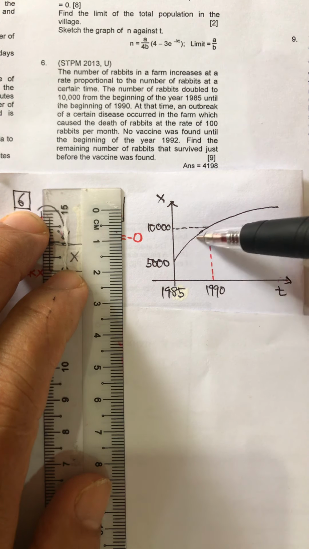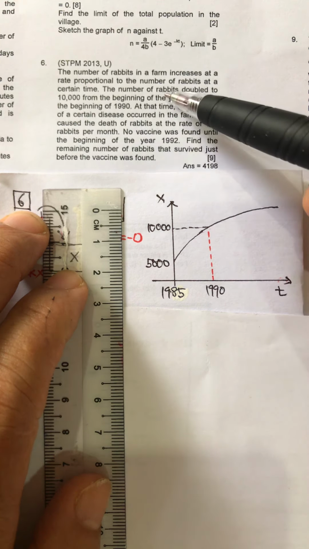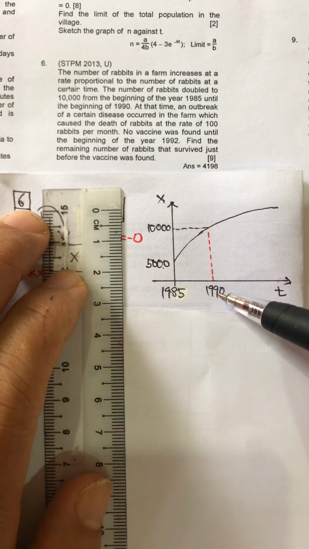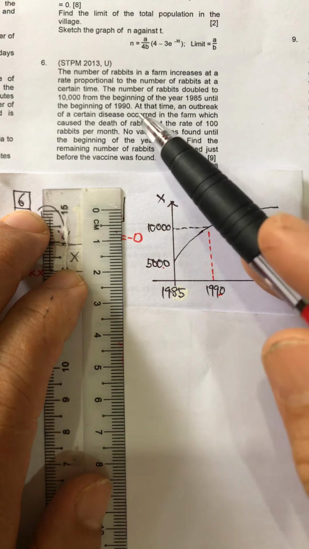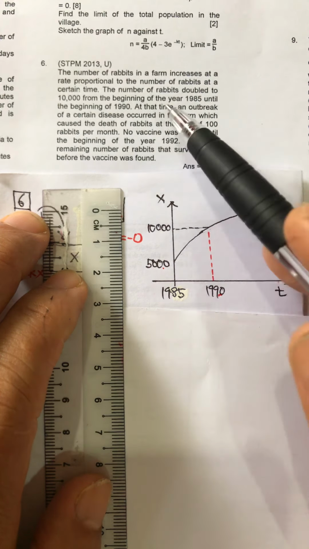So the rabbits increase. The number of rabbits doubles to 10,000 from the beginning of the year 1985 until the beginning of 1990. So we look at here, it is advisable you draw this graph so that we can see the problem. In 1985 we have 5,000, then it increases to 10,000 when it comes to 1990. Then at that time, the outbreak will come back later. Now we are solving this part first.